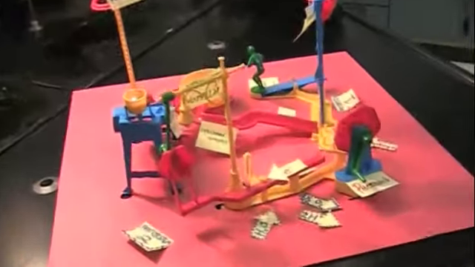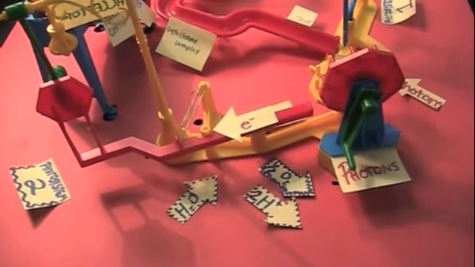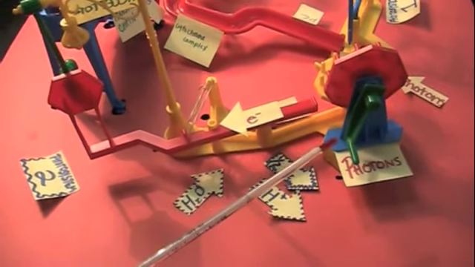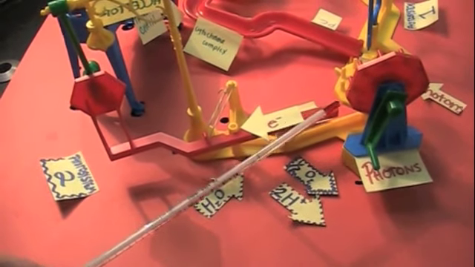Photosynthesis. Alright, we'll start with the crank. Turning the crank represents photons of light boosting the energy level of an electron.